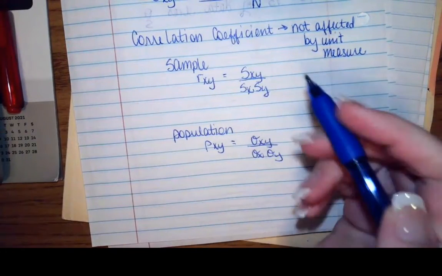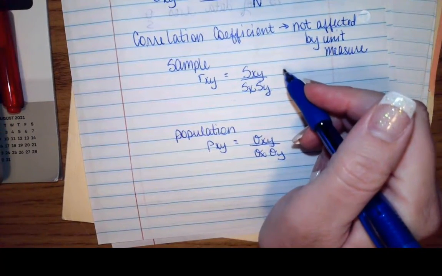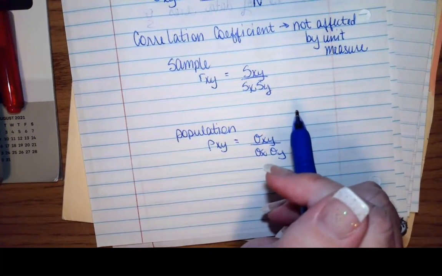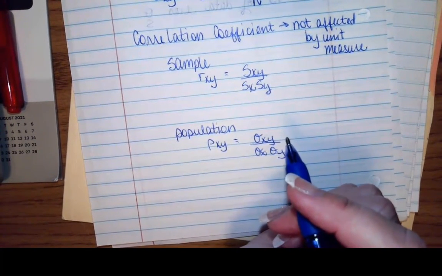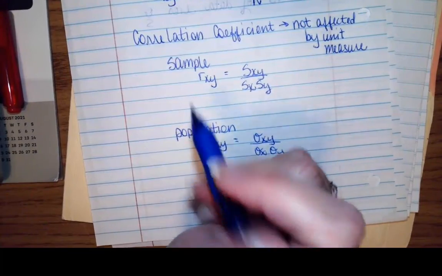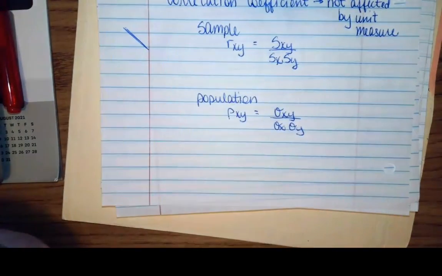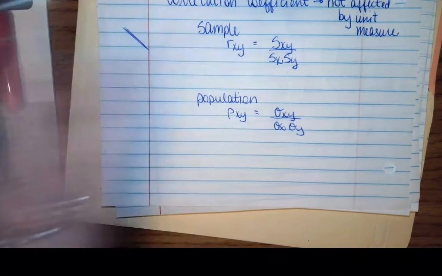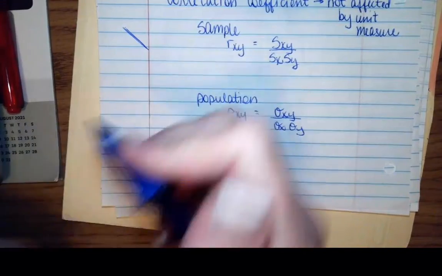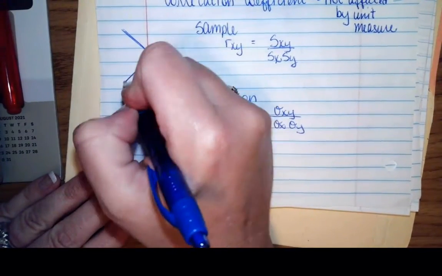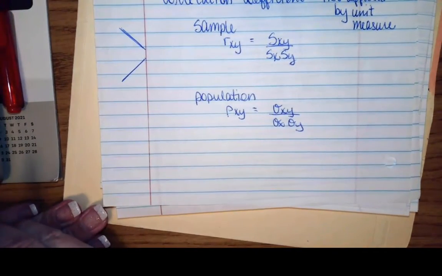But what the correlation coefficient does is it gives you a range from -1 to +1. A -1 is a perfect negative correlation. A correlation of 0 means it's like buckshot, it's everywhere. A correlation of +1 means it's a perfect line.